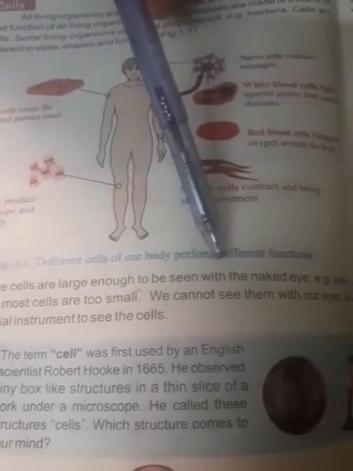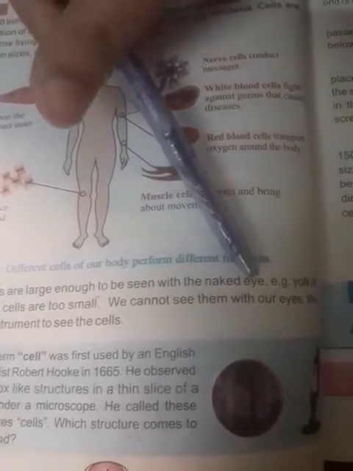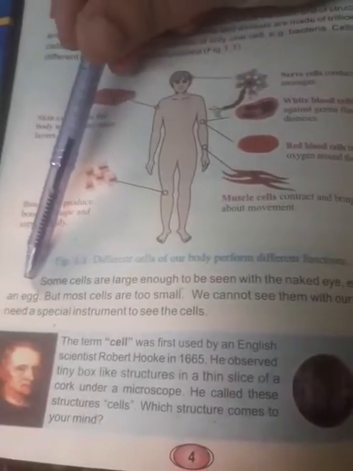Some cells are large enough to be seen with the naked eyes, for example, the yolk of an egg. But most cells are too small, we cannot see them with our eyes. We need a special instrument to see the cells.